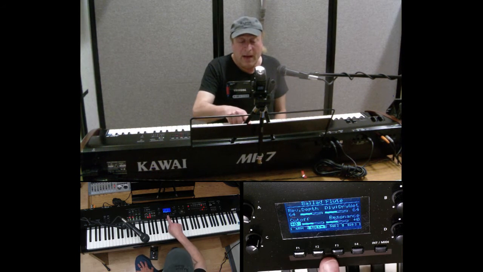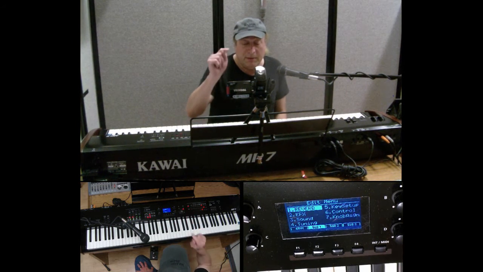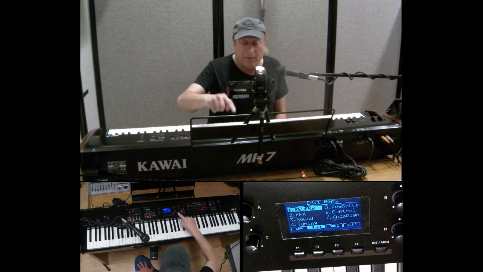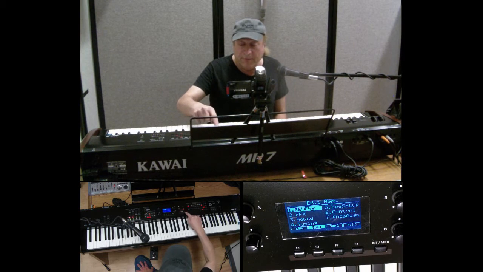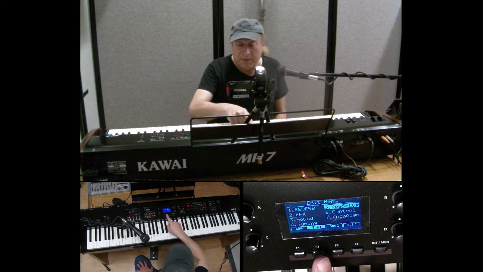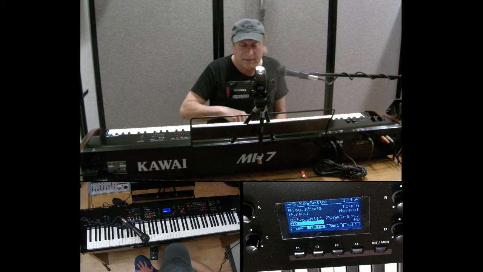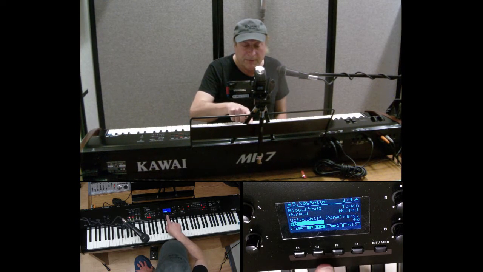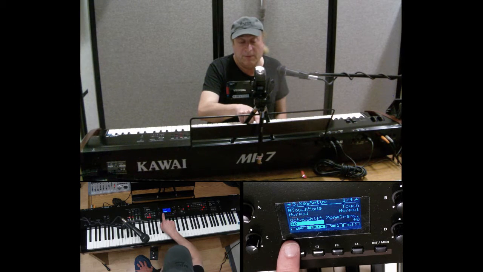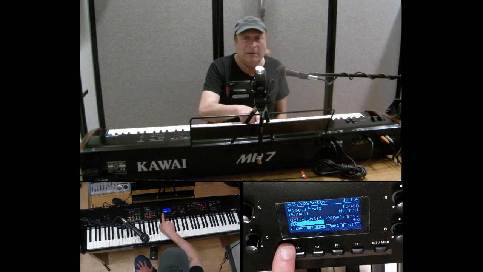So right now we see that flute has the focus. So what we're going to do is hit the edit button. Okay. And we're going to go to number 5, key setup. Okay, and we'll see a bunch of parameters over here, and one of them, which is already highlighted, is Octave Shift.